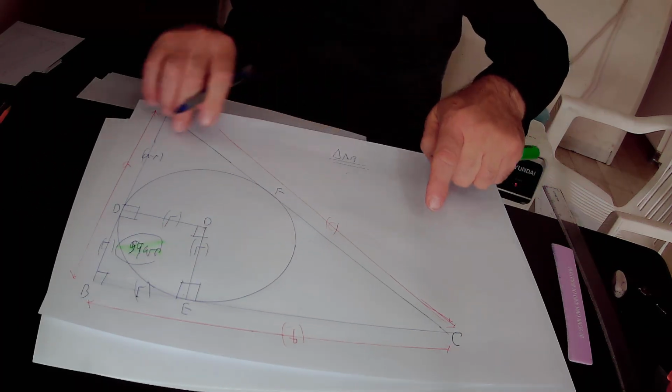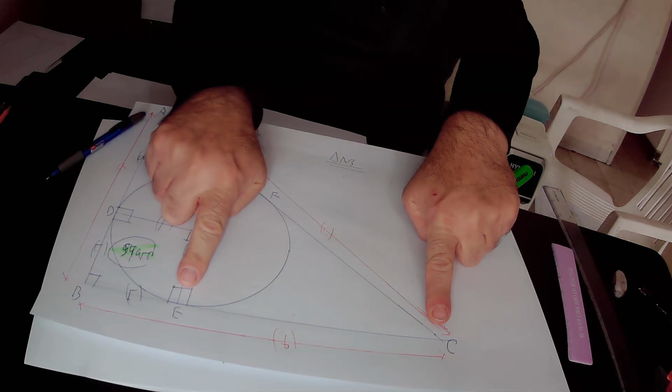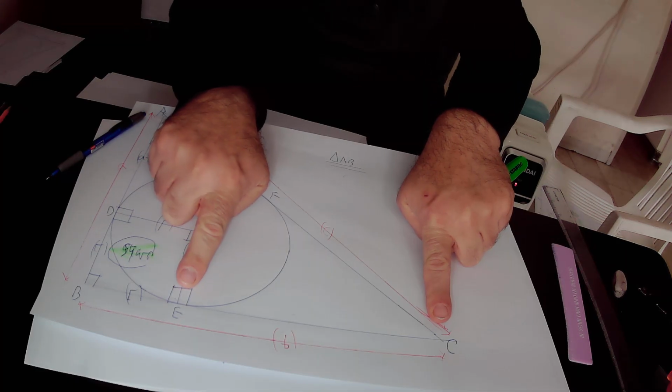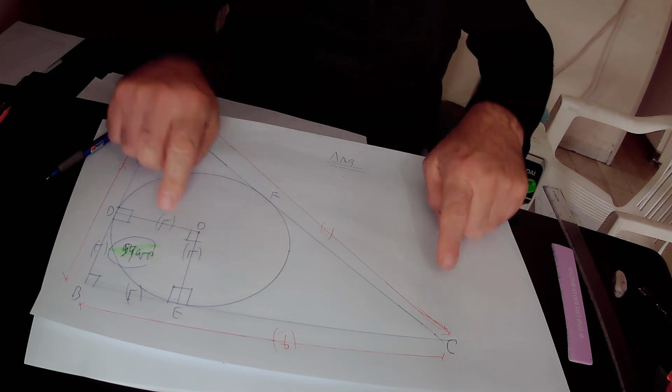What is the length of this line segment EC? From the drawing, it is very easy to see that EC in total equals BC, that is B, minus BE, that is R. So in total, EC equals B minus 1 unit in its length.